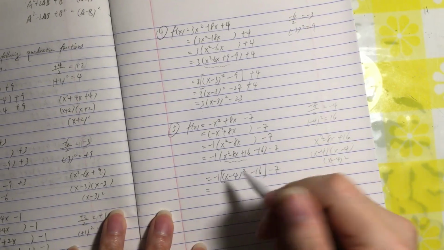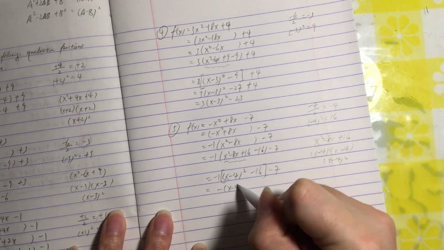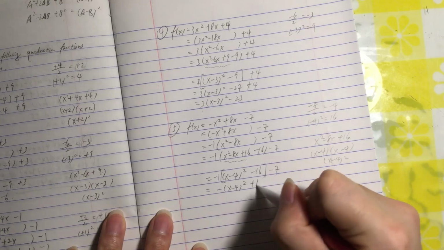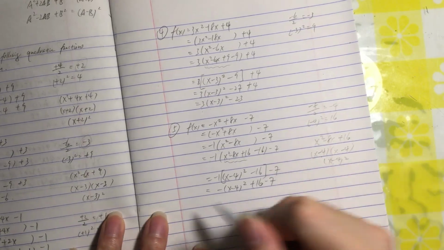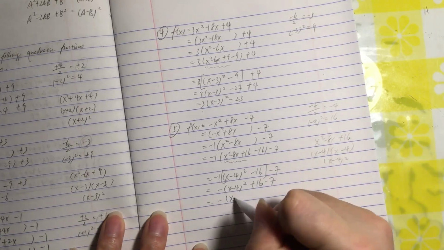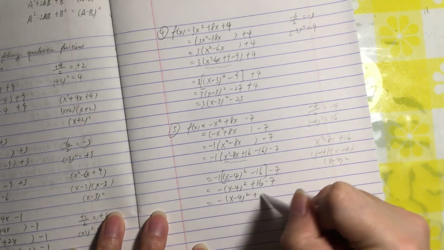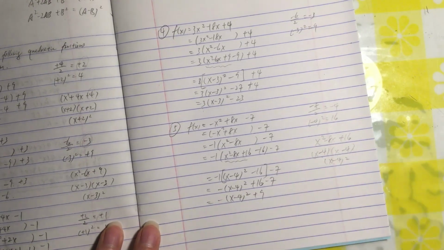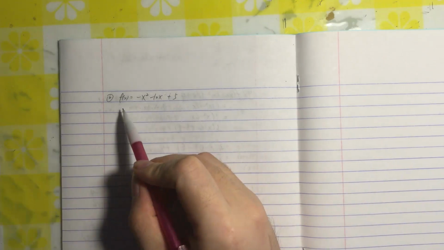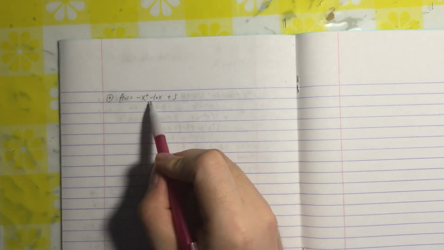Next, distribute negative 1. We get negative x minus 4 squared plus 16 minus 7. That's negative x minus 4 squared plus 9. Next example, f of x is negative x squared minus 10x plus 5. How can we complete the square for this quadratic function?